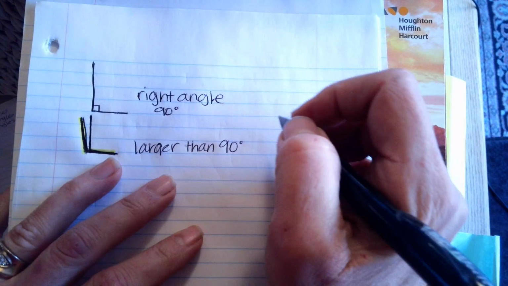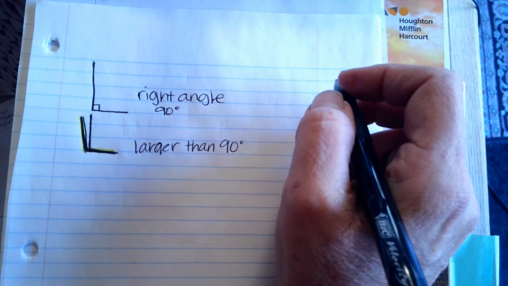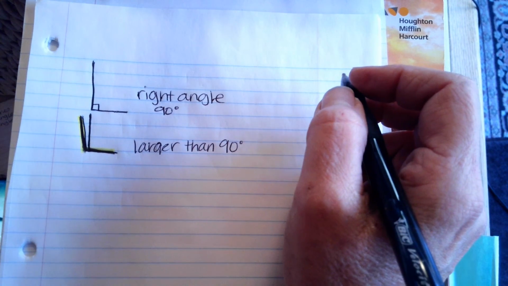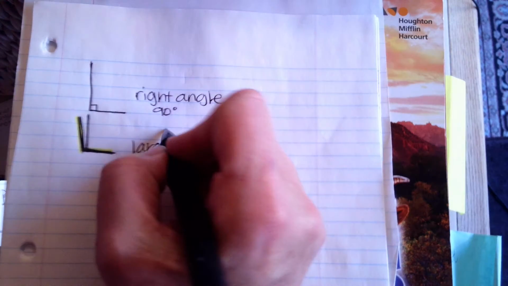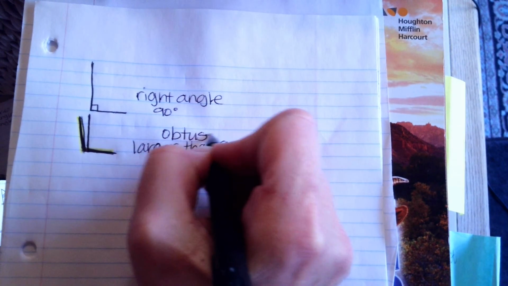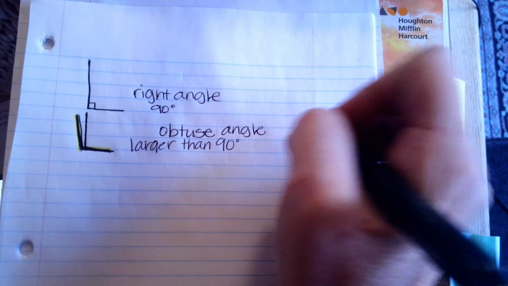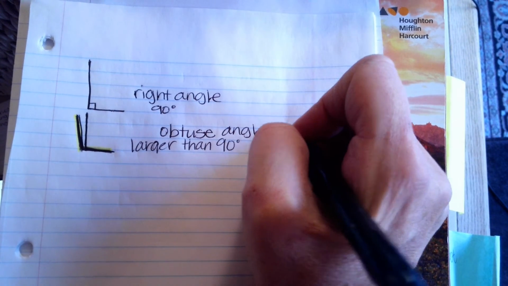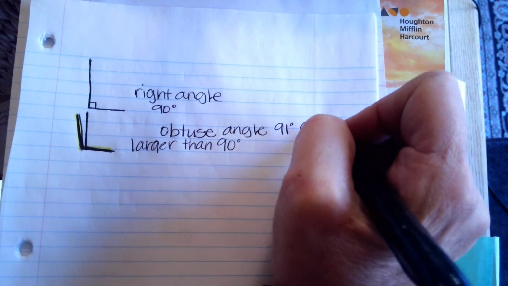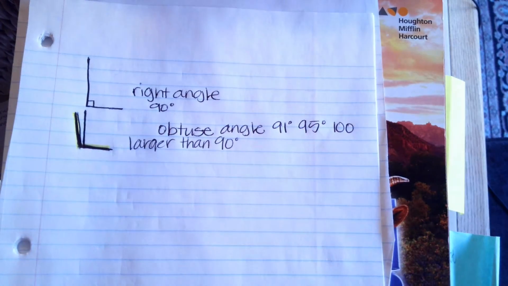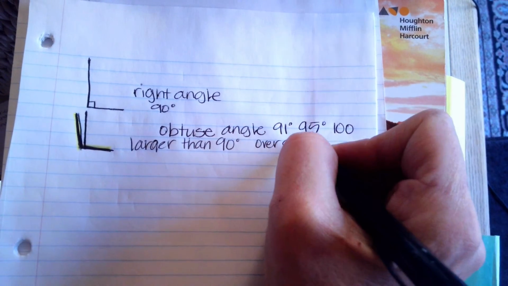And that is called a what? Obtuse. So an obtuse angle is anything that's over 90 degrees. So 91, 95, 100, anything over 90 degrees is called an obtuse.